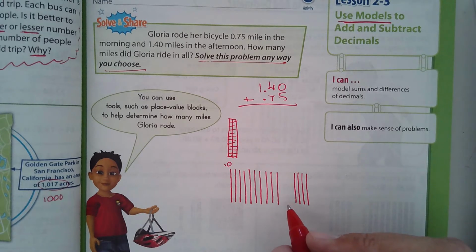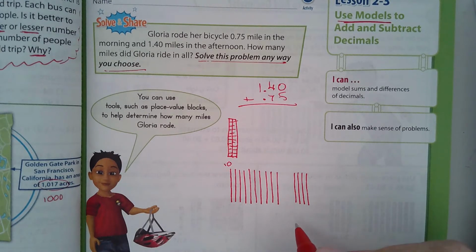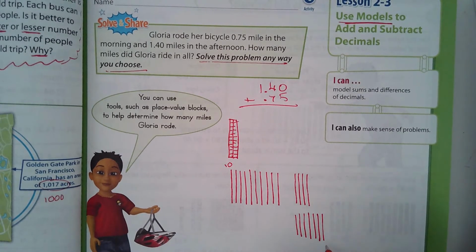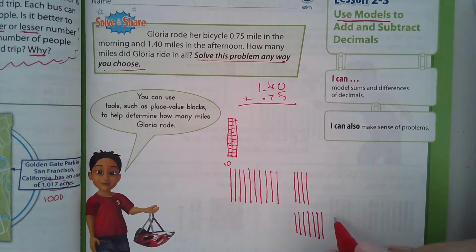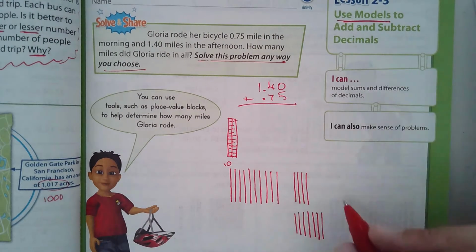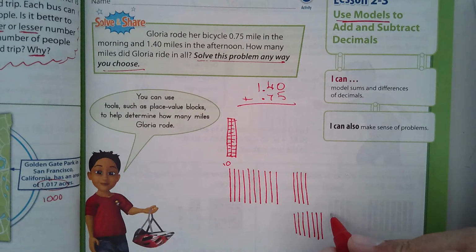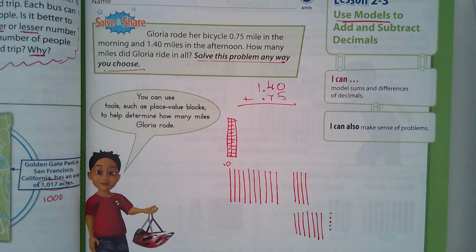So over here I could do 7. 1, 2, 3, 4, 5, 6, 7 lines. 0.5 and then a half a line. Well, since it's 75, I'm just going to put 5 dots. 1, 2, 3, 4, 5. So I know that's a half a line. And then you can just add those together.